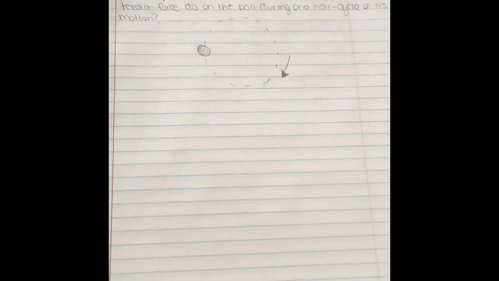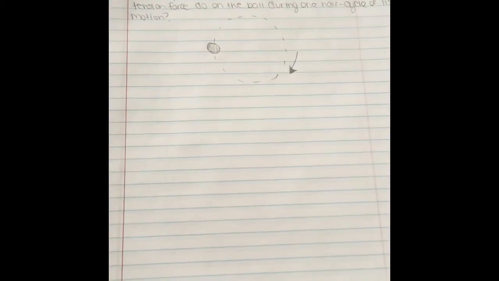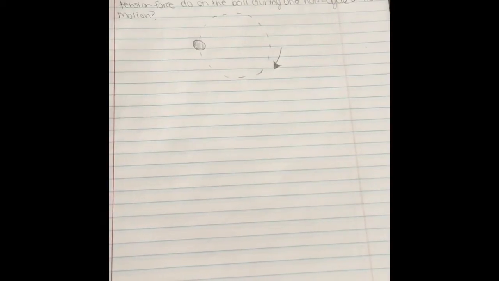So our next question says, a ball is tied to a string and swung in a horizontal circular path at a constant speed. The tension force acting on the ball is 20 newtons and the circumference of the circular path is 4 meters. How much work does the tension force do on the ball during one half cycle of its motion? So work is equal to force times distance, and it's parallel to the object's motion. Parallel.